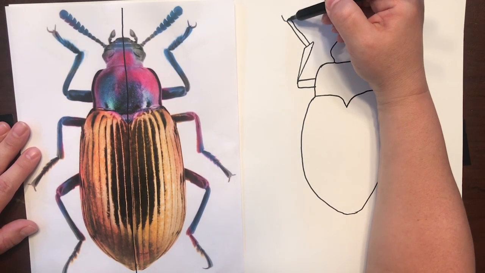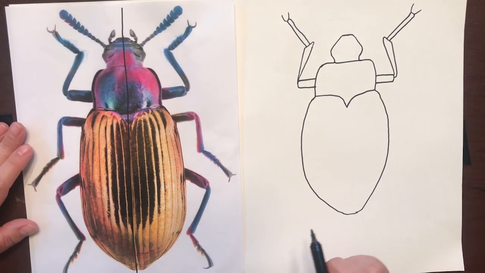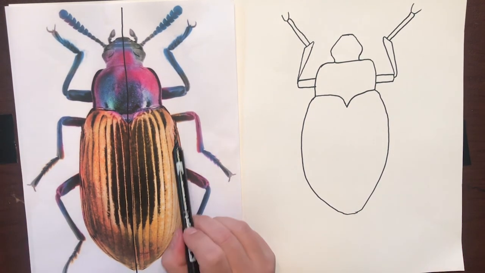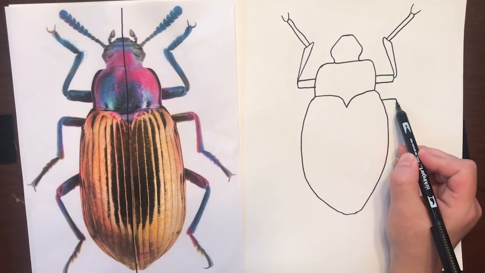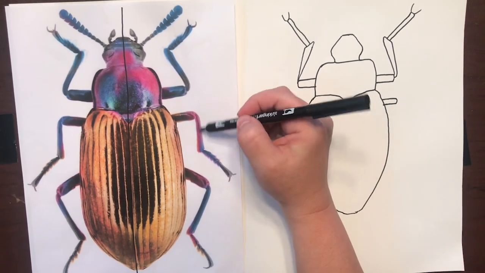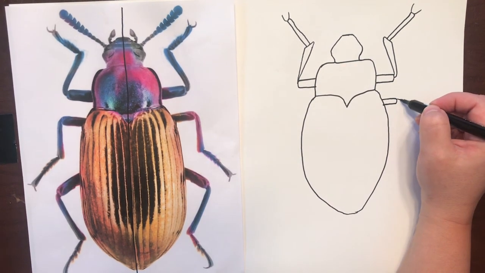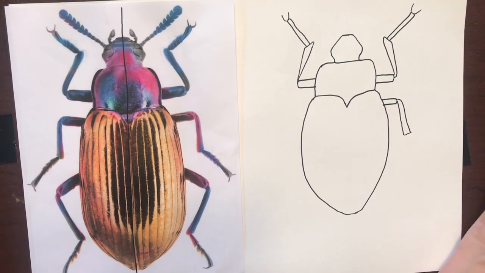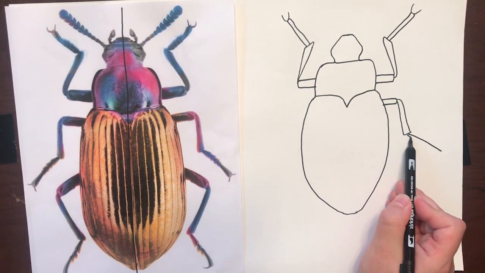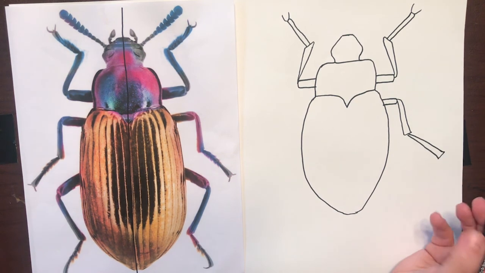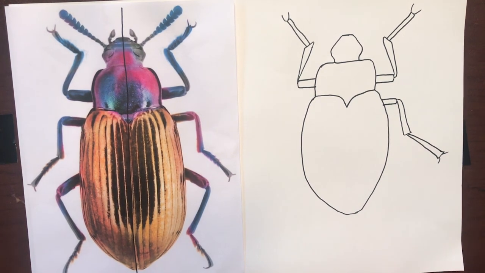And then I can't forget those 2 little things on the end. All right, let's go to the next 2 legs. The next 2 legs go out the same way. They come out of the abdomen this time. And then they slant down. And they're kind of this triangular shape. And then they go this way. There's that triangular shape again, and those 2 little pieces.